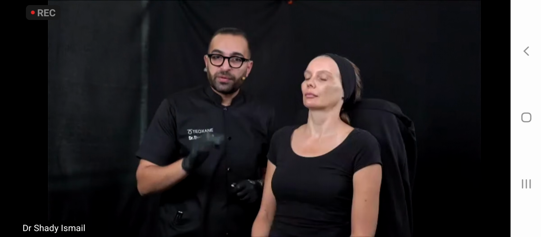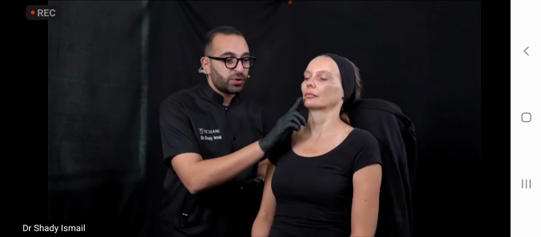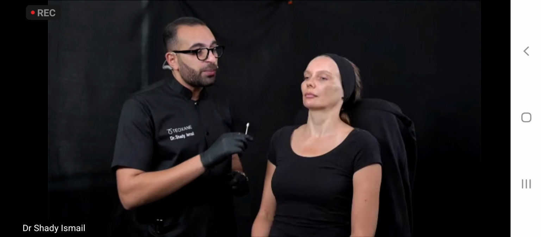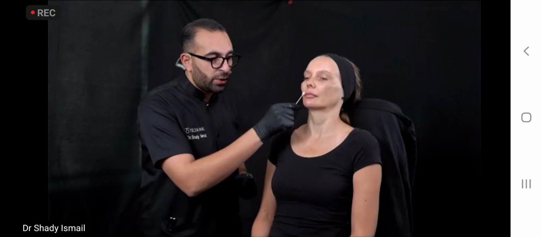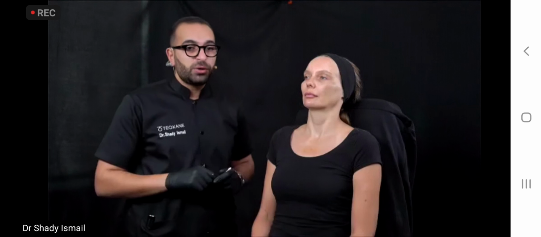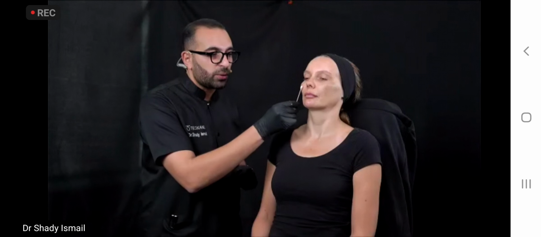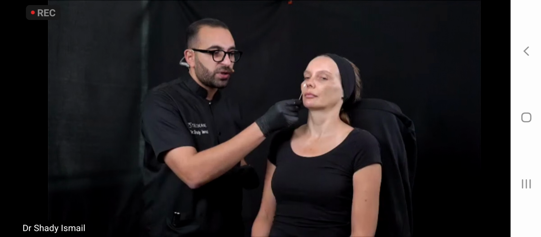If I have good skin quality, I will use RHA4. If it's a little bit thin, I will use RHA3. And I prefer RHA3 if I will inject nasolabial folds superficially to support, but not in all cases, because I don't want to accentuate or have migration of the fillers upwards in the superficial nasolabial fat compartment. So I will inject very superficially, subdermal RHA4 or RHA3.